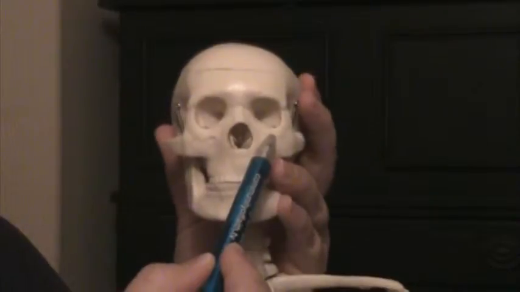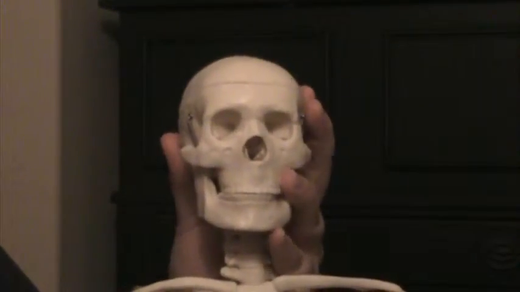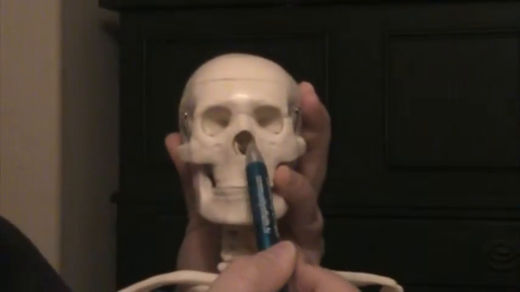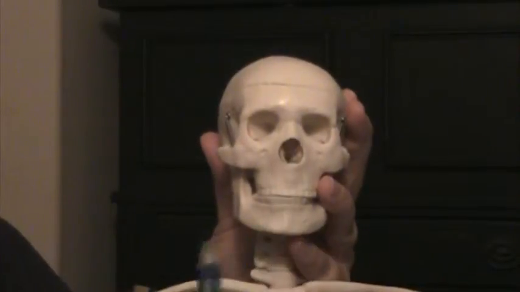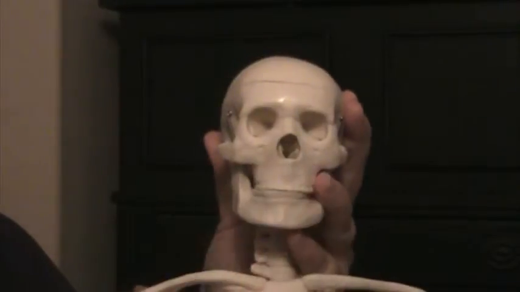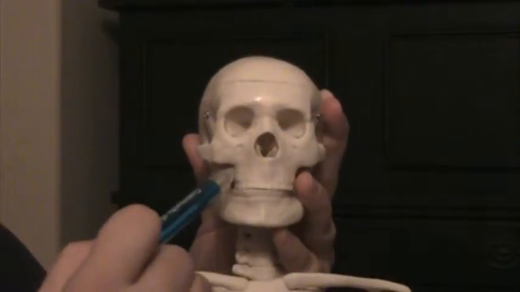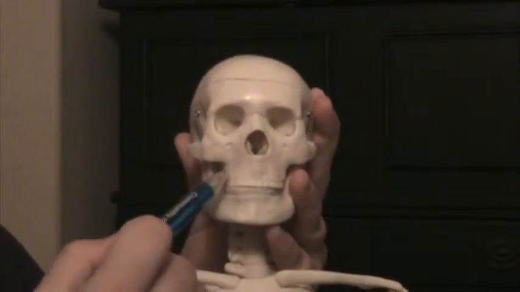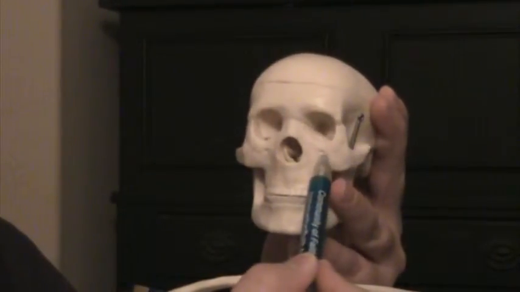We have the inferior orbital fissure, which are the slits here inside the eye sockets. And then we have the middle nasal concha, which is the top part of this bony process here on either side, and the inferior nasal concha at the bottom there. The maxilla is here. The zygomatic bone would be one on this side and one on this side.